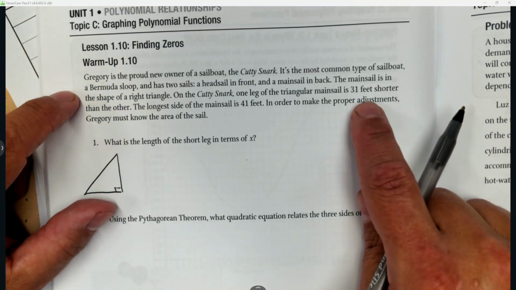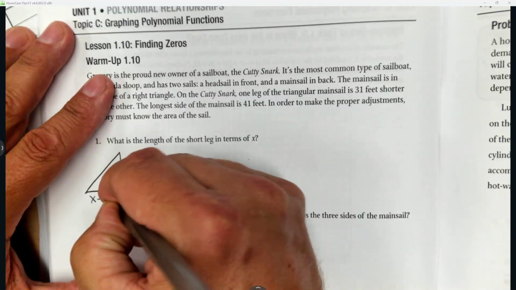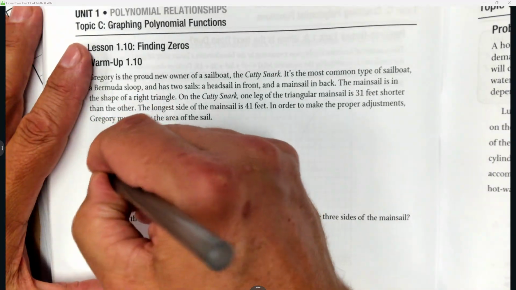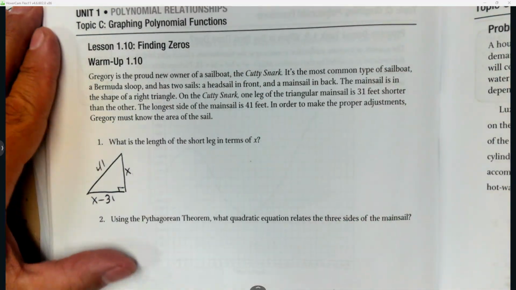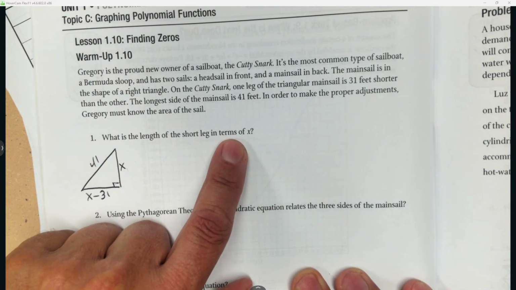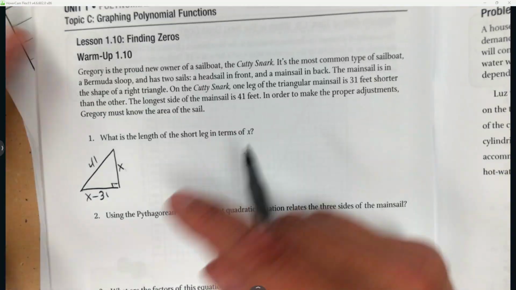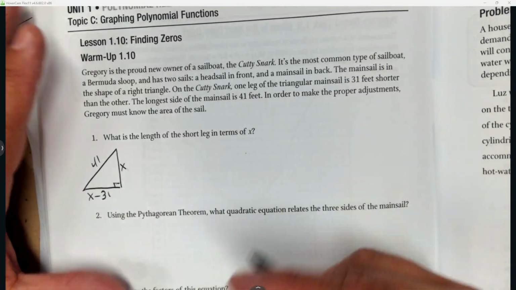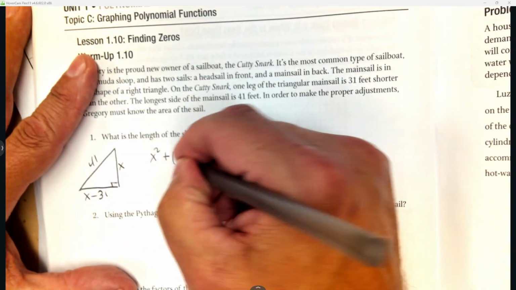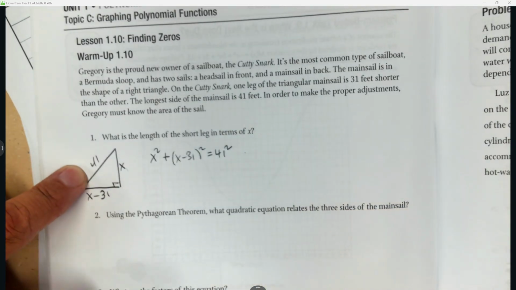And it says that one of the legs, that's the smaller side, is 31 feet shorter than the other leg. And the longest side is 41. And this is, what is the length of the shortest leg in terms of x? So one thing we need to remember, and you've done this before, is the Pythagorean theorem connects all the sides of a right triangle together. So that's, you take one leg and you square it plus the other leg and you square it, and it's equal to the largest side, the hypotenuse squared.